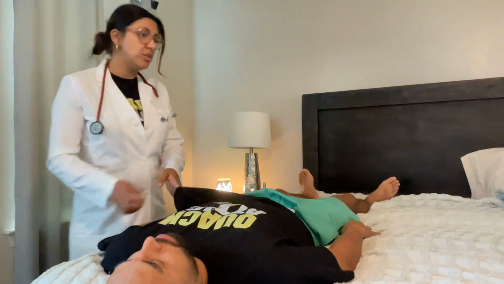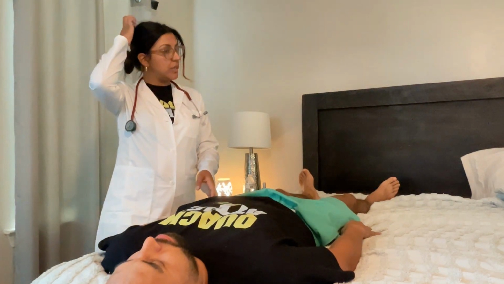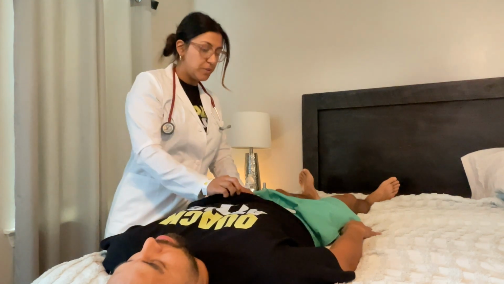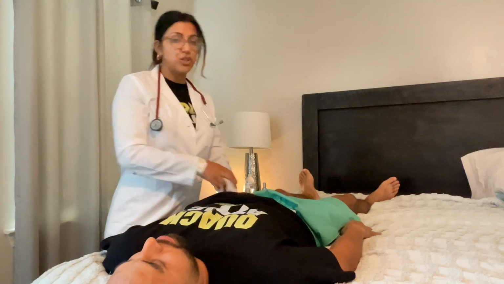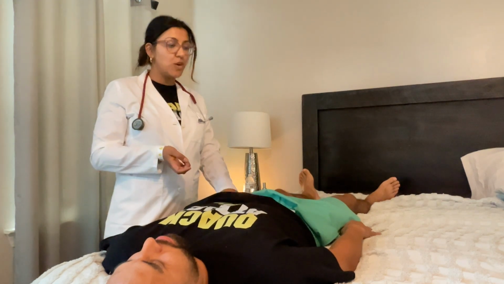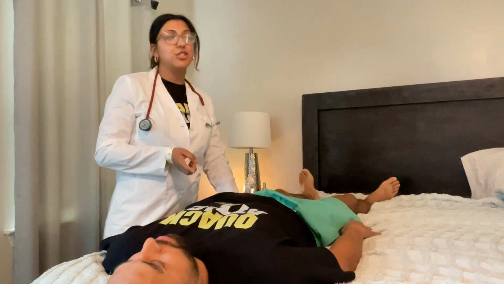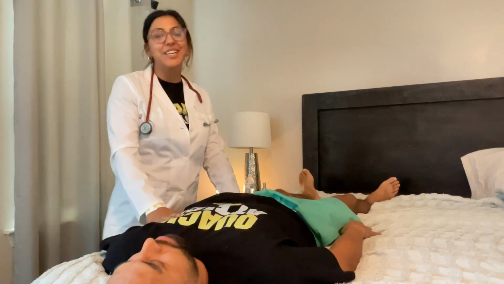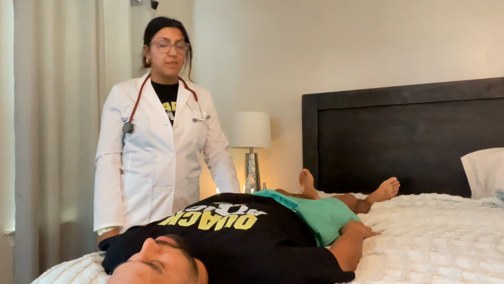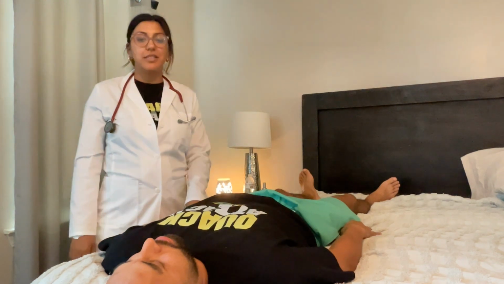So I am going to do percussion 5 centimeters above the pubic symphysis. It would be right here, and you should hear a tympanic sound. After that, you want to palpate the bladder, and your bladder should not be palpable unless it is distended or you have a full bladder. And that concludes the abdomen assessment.